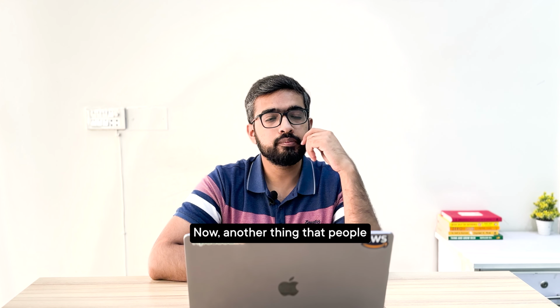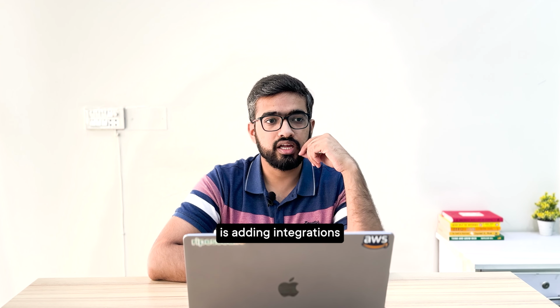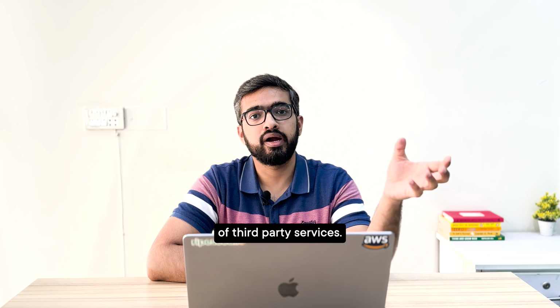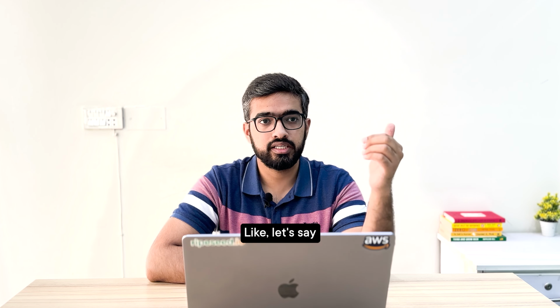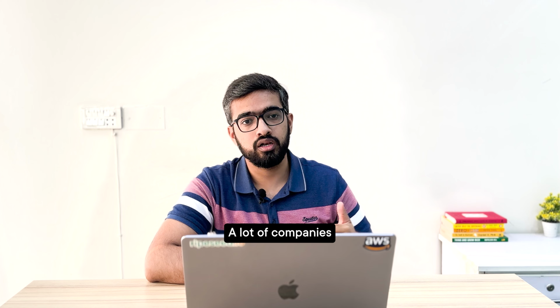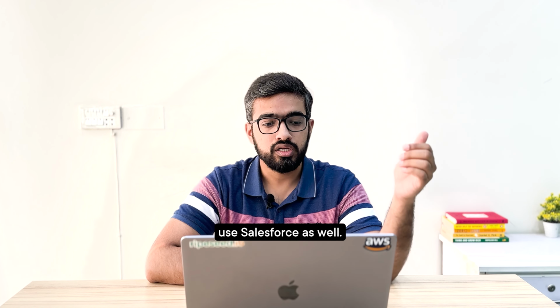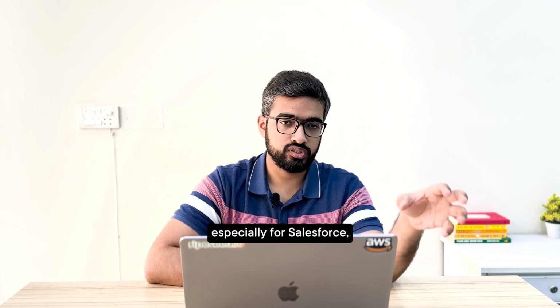Now another thing that people get caught up in while building MVPs is adding integrations of third-party services. Now that is good. That is a huge market. Let's say if someone uses Salesforce, a lot of companies use Salesforce as well. So you can build a small SaaS product especially for Salesforce.